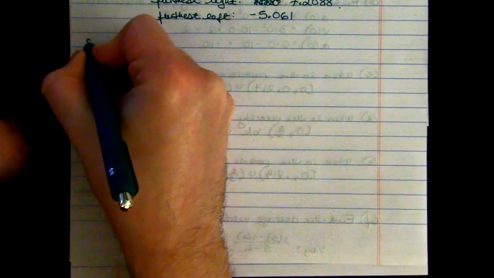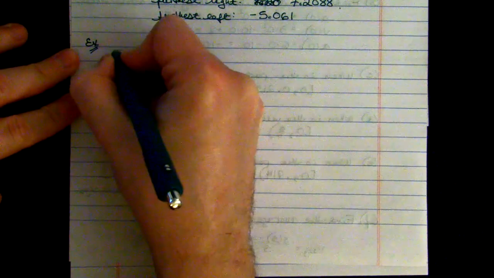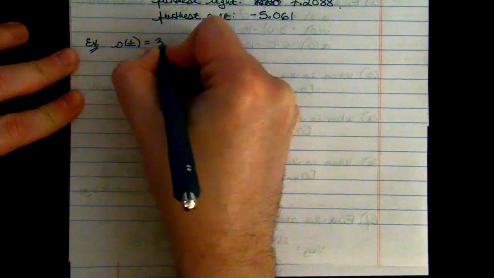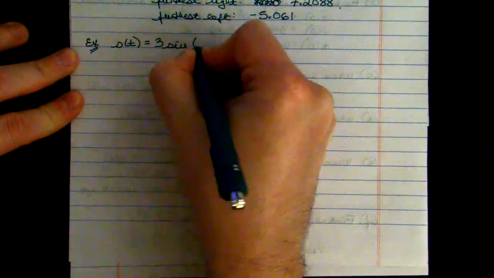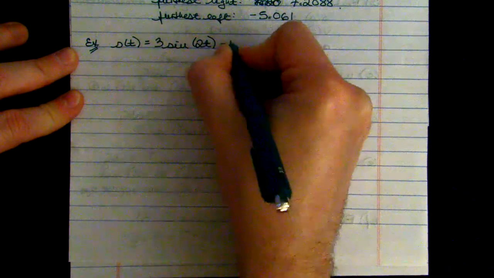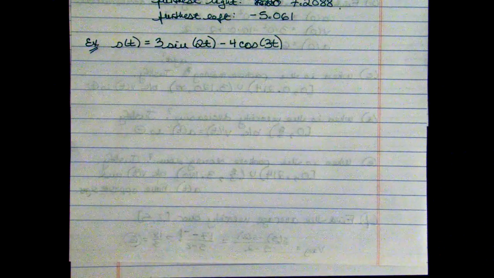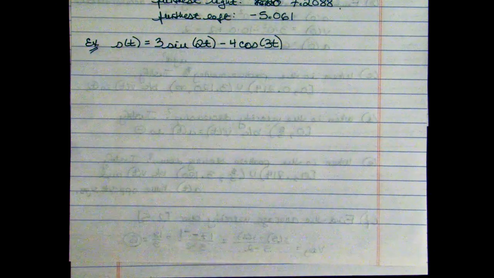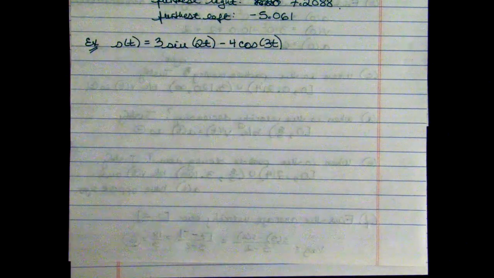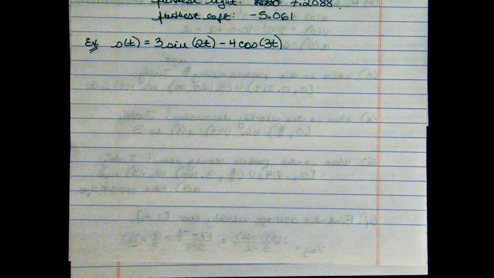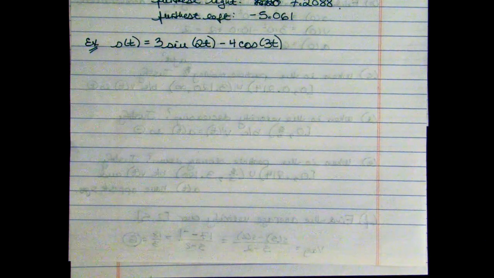Okay, another example. I'm not going to write down all the details. I'm just going to give you a position function. I'm going to say s of t equals 3 times the sine of 2t minus 4 times the cosine of 3t. I'd like you to go and create the velocity function. Let's create our velocity. We'll check it. We'll create the acceleration. We'll check it. Then I'll give you probably 3 different problems to take a look at involving analyzing those.